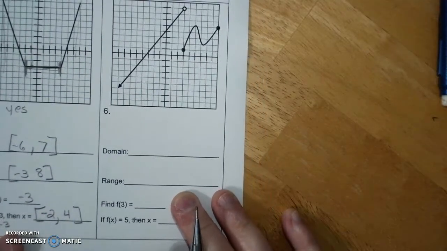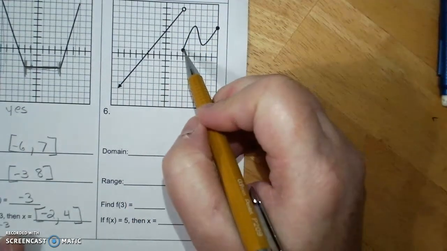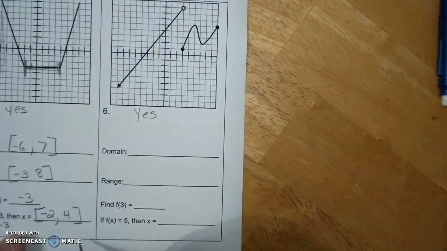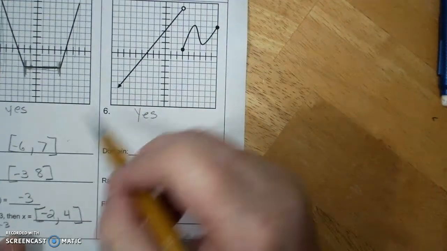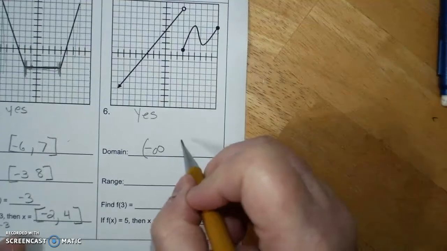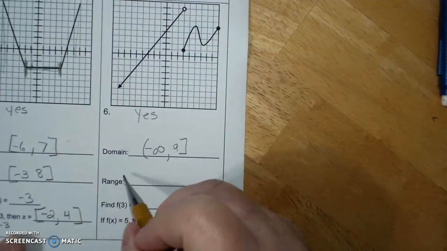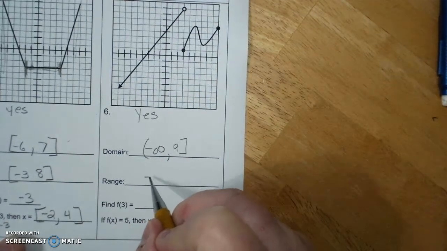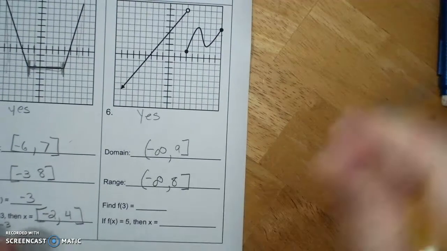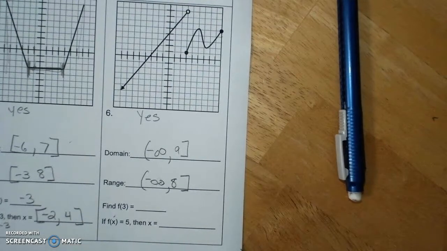Okay, careful on this one because it's got arrowheads and not arrowheads. Function: closed dot, open dot and closed dot in a vertical position. That's still okay for it to be a function. My domain, I can go as far over to the left as I want, but I stop at 9. Okay, range, I can go as far down as I want, but I stop at 8. Make sure your infinities are sideways. I got lazy and made them look like that.